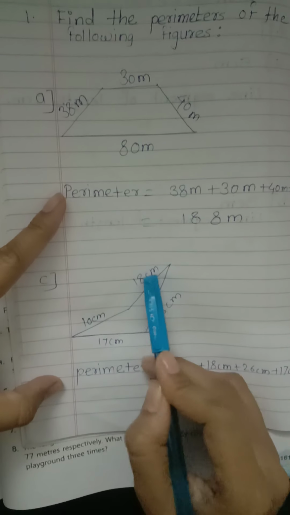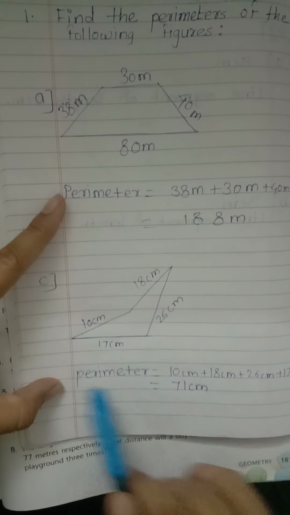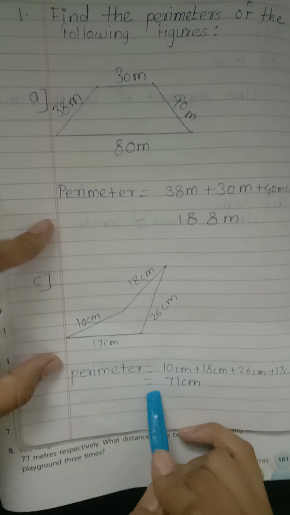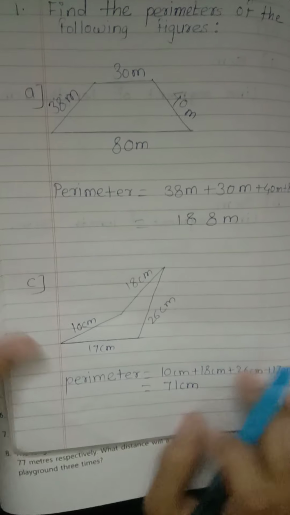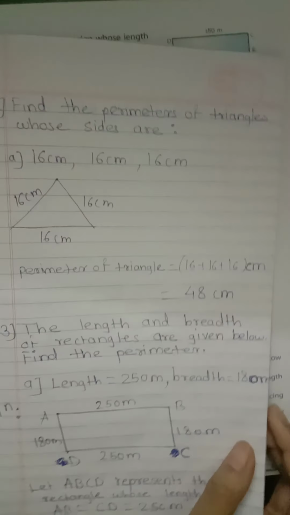ये साइड प्लस ये साइड प्लस ये साइड, सब साइड्स को ऐड करेंगे तो हमें मिल जाएगा पेरीमीटर. सो 10 plus 18 plus 26 plus 17. द फाइनल आंसर आफ्टर द एडिशन विल बी 71 सेंटीमीटर. तो पेरीमीटर कितना बना इसका? 71 सेंटीमीटर. ओके नाउ we will move on to the next question.